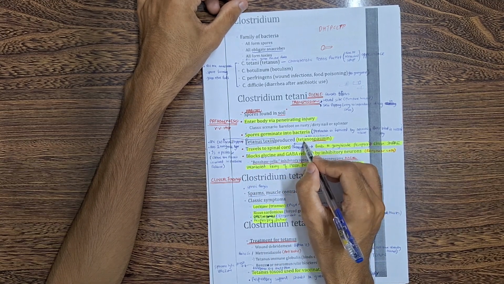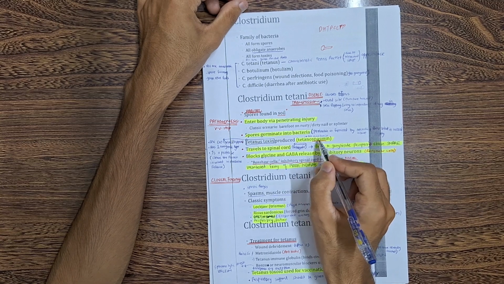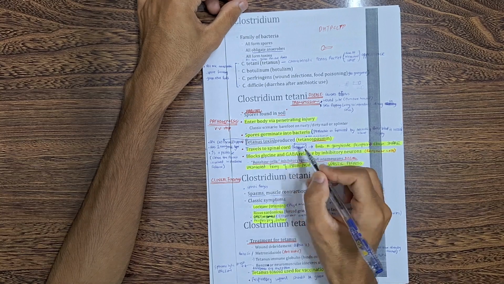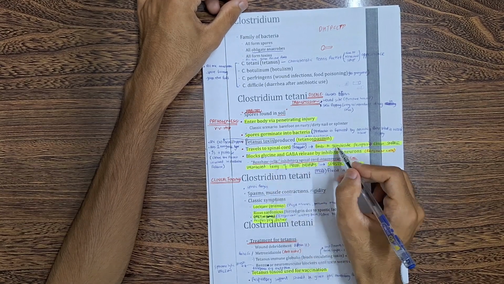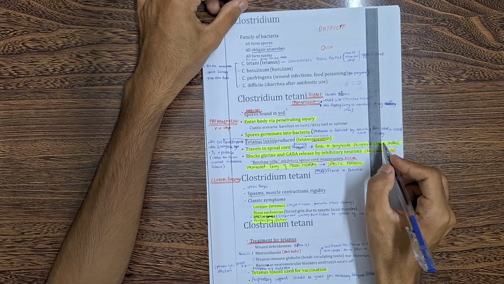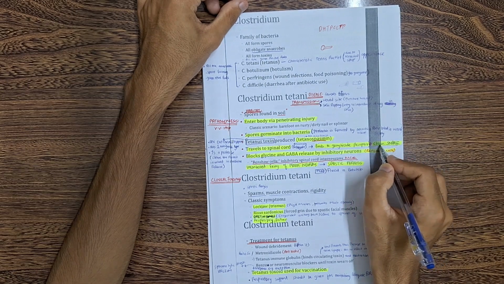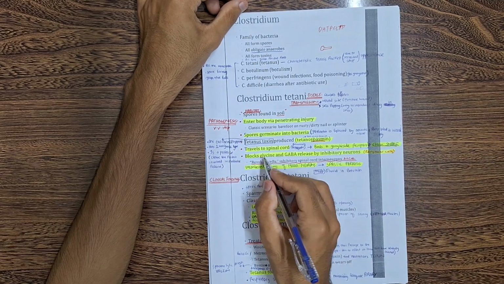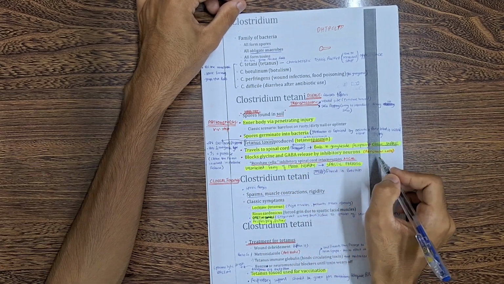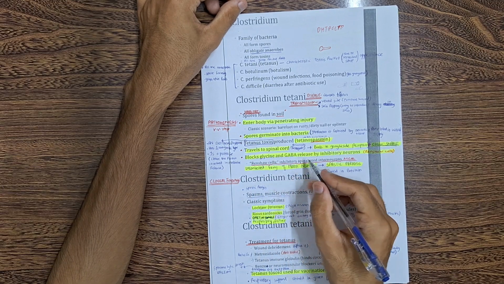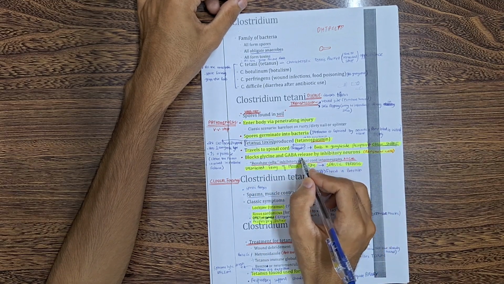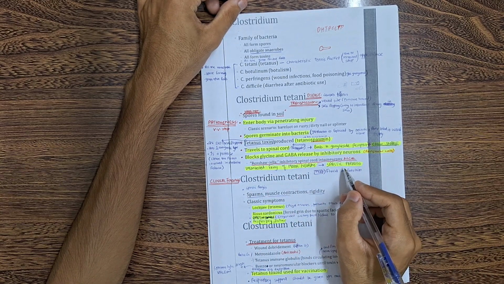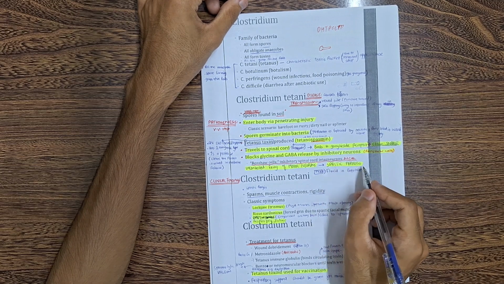This tetanus toxin, tetanospasmin, travels to the spinal cord via the axons in a retrograde direction. When it reaches the spinal cord, it binds to the ganglioside receptors and cleaves the SNARE protein, which is responsible for the mediator release. When it cleaves the SNARE protein, it blocks the glycine and GABA release by the inhibitory neuron. Glycine and GABA are inhibitory in nature. So when the inhibitory mediators are not released, it leads to uncontrolled firing of motor neurons, as a result of which there will be excessive contraction and spastic paralysis.